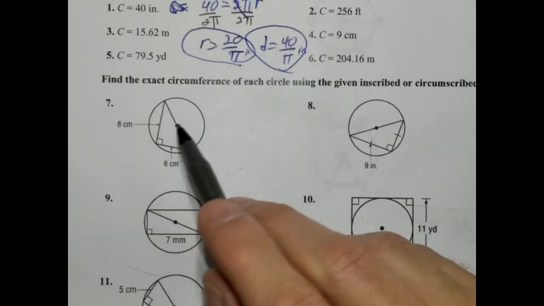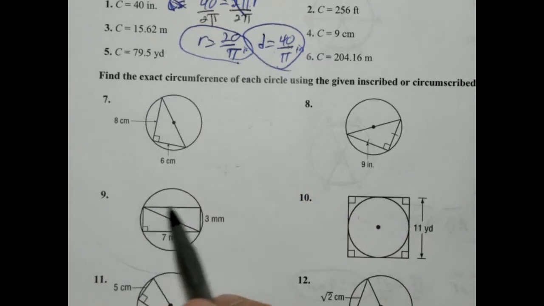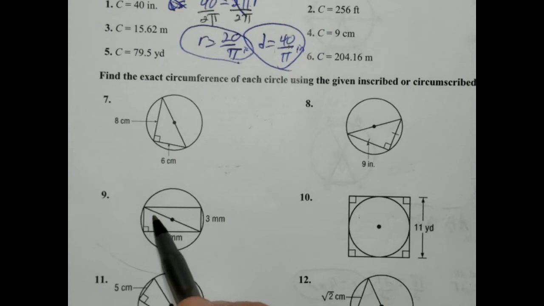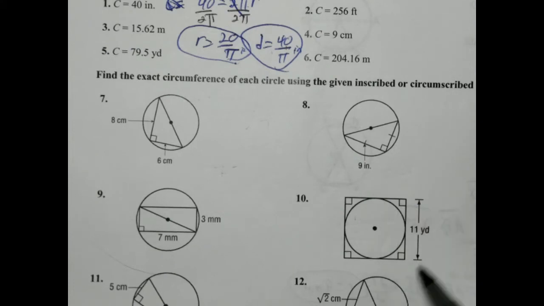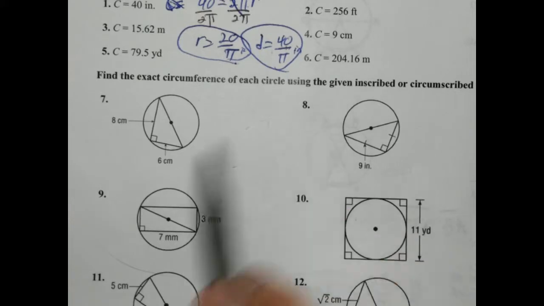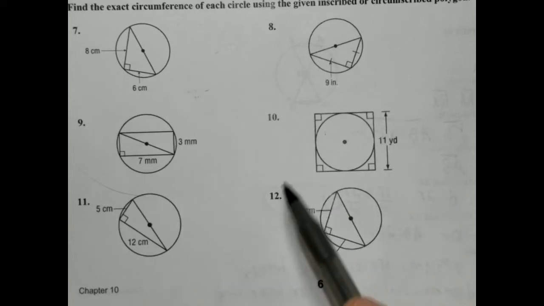So for example, this triangle is inscribed in the circle. This quadrilateral is inscribed inside the circle, whereas here we have what appears to be a quadrilateral circumscribed around the circle. So that's the difference. Of all these, only one is actually circumscribed. The other 5 are inscribed.